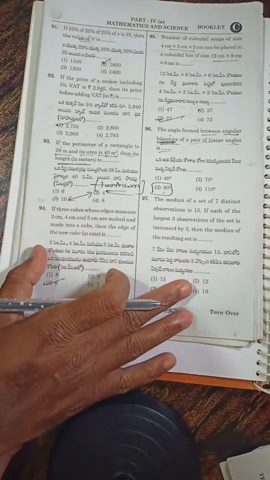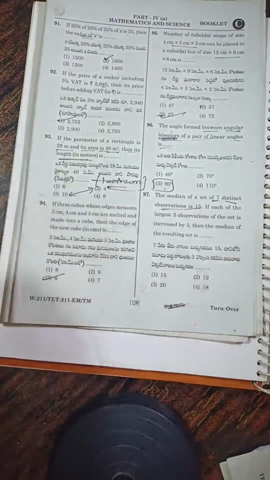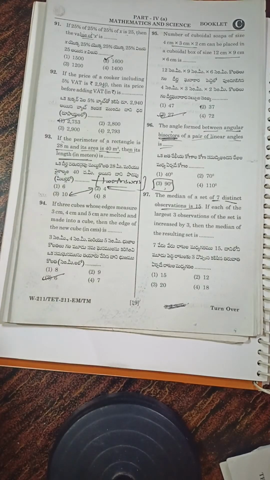Now see, we'll come back to question number 97. The median of a set of 7 distinct observations is 15. If each of the largest 3 observations of the set is increased by 3, what are we going to get as the answer?